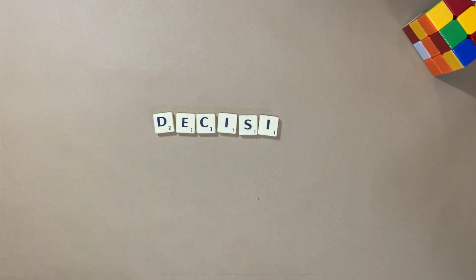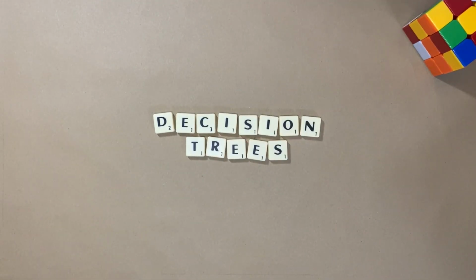So literally, you can explain to your manager what's happening inside a decision tree classifier. And in this video, we will see it in action by solving a classification problem by hand. Let's get to it.